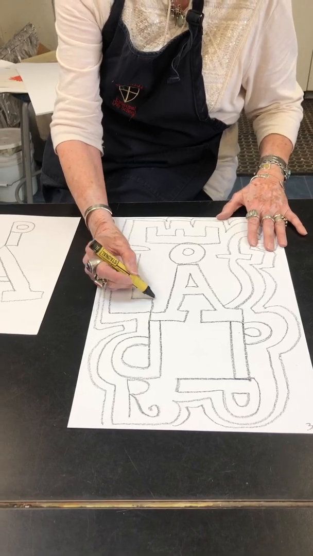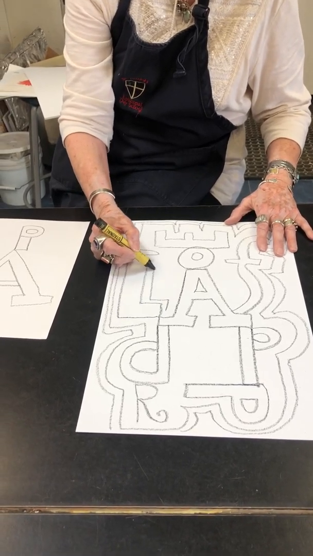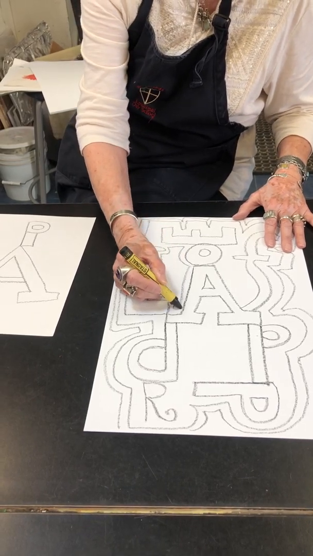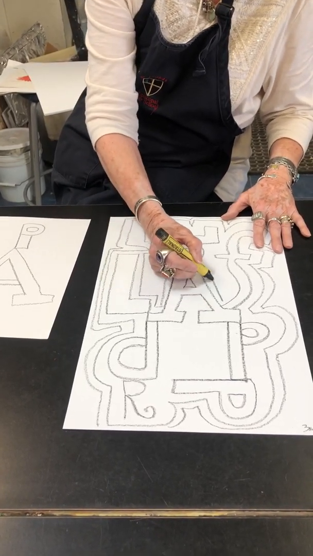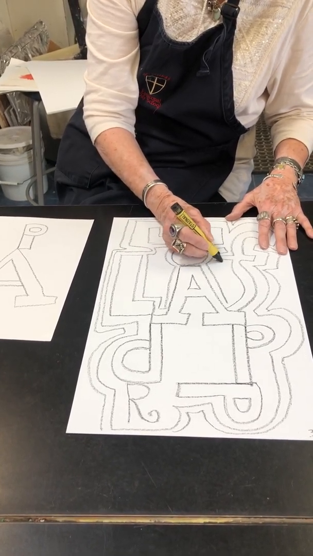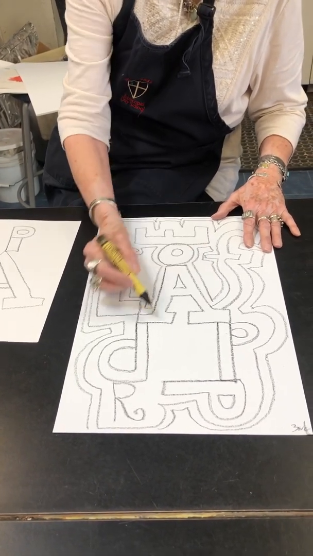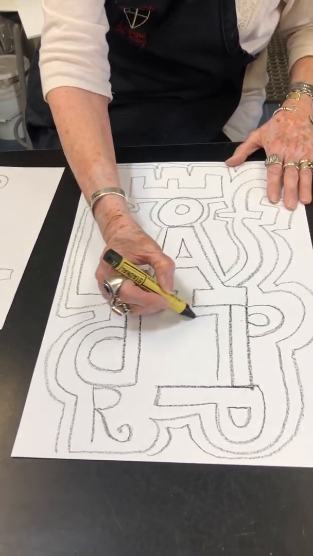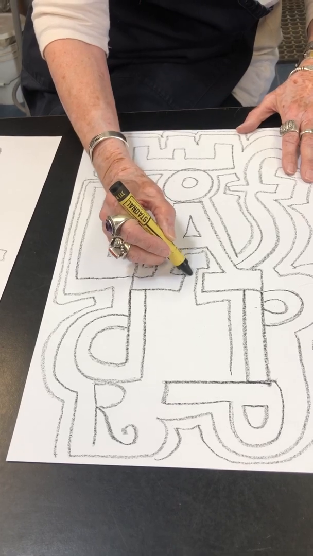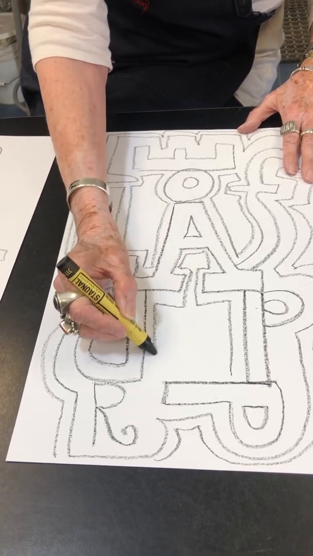I can even break them up the same way. I'm going to just follow around the designs my letters have made to make some interesting shapes. And inside here, I can decide where I want to end it and how I'm going to break up my spaces.